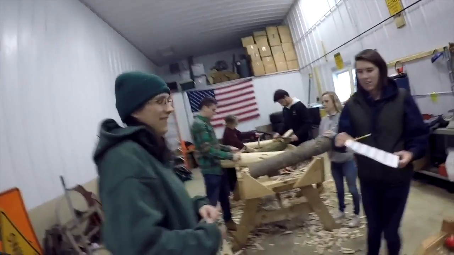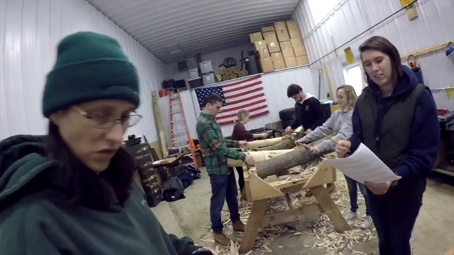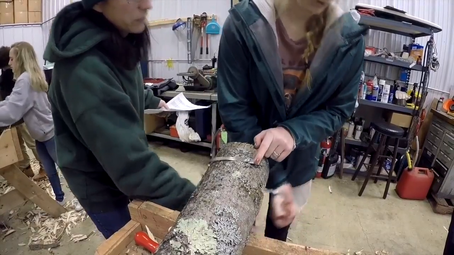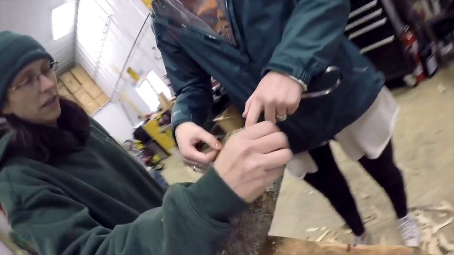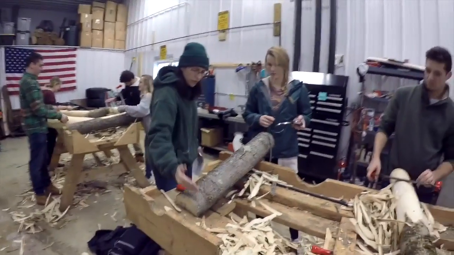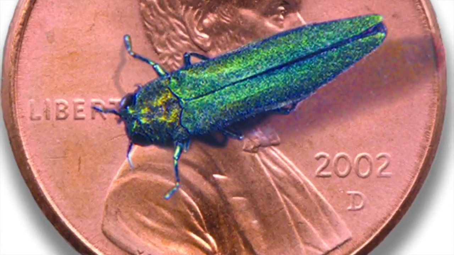There are two species of ash trees that the DCR is looking at. White ash is widespread throughout the woods of Massachusetts. Green ash is a common street tree used in monocultures. Both trees are easy targets for EAB because of the way they grow and are planted. Emerald ash borer is a little green beetle from Asia.